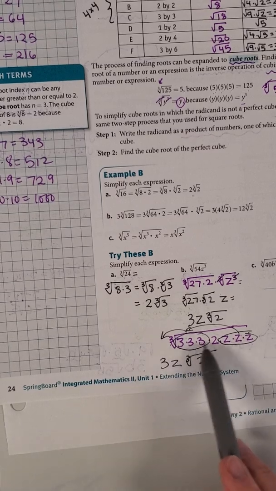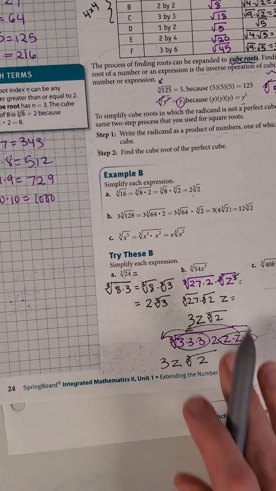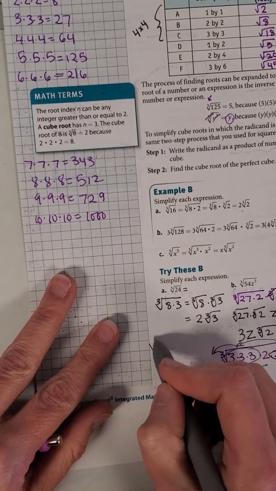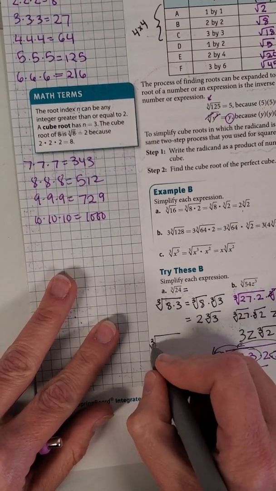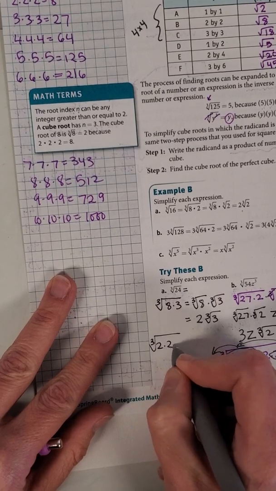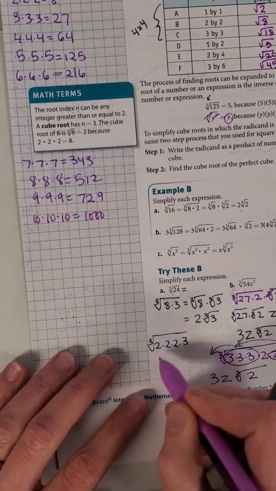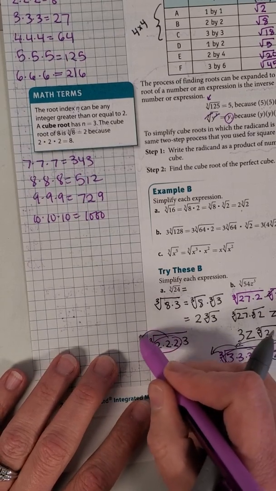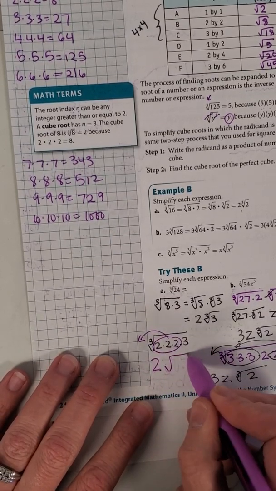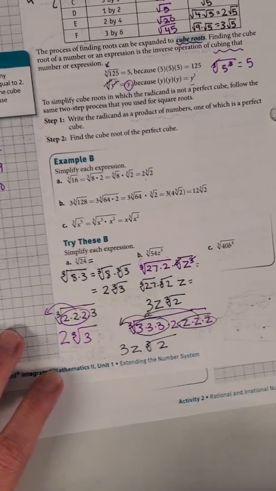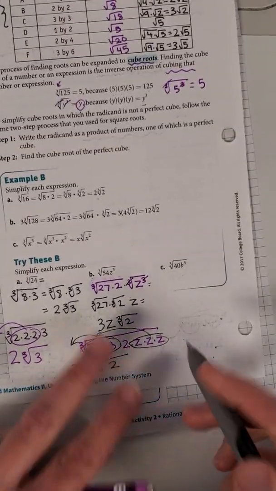If you like expanding these out, you can do that. I'm going to repeat that method right here. So I'll repeat that idea with 8 and 3. 8 is 2 times 2 times 2, and then times 3 to make 24. Here's a perfect cube. It's going to come out 2, and under the radical, we're going to have cube root 3.